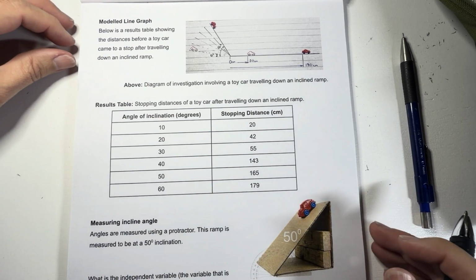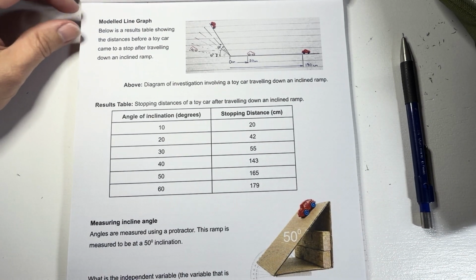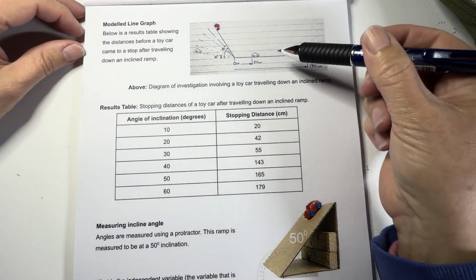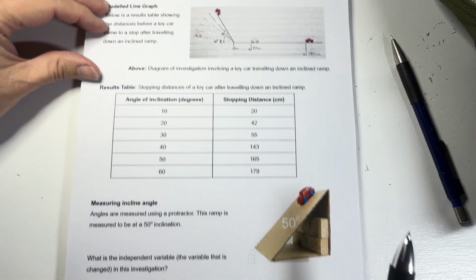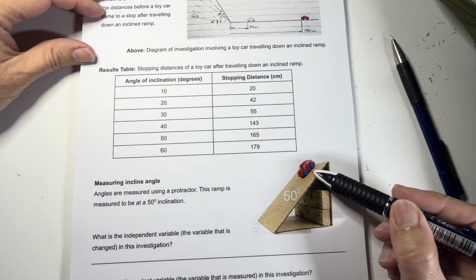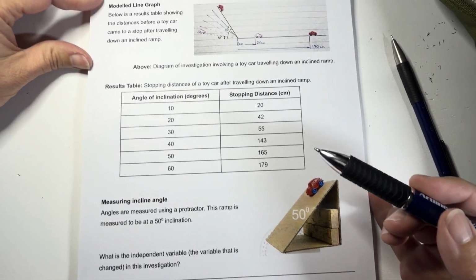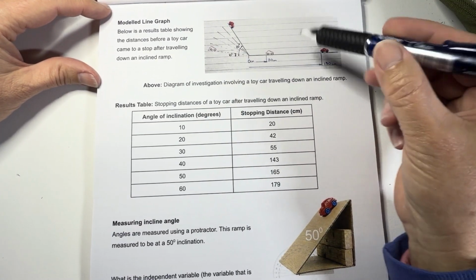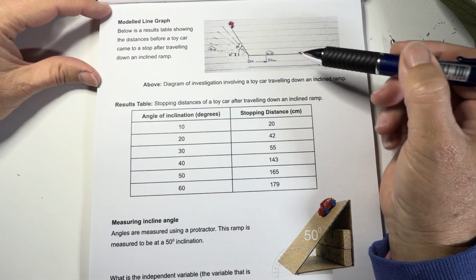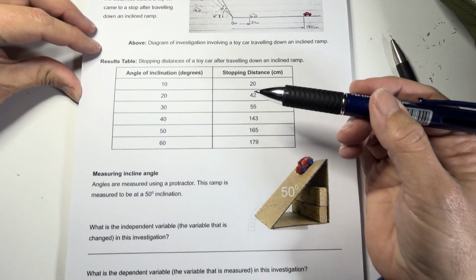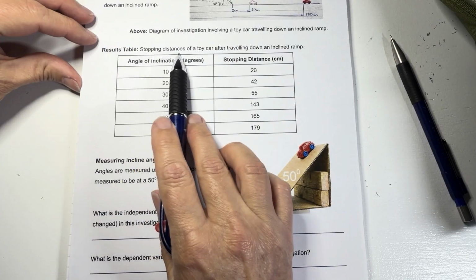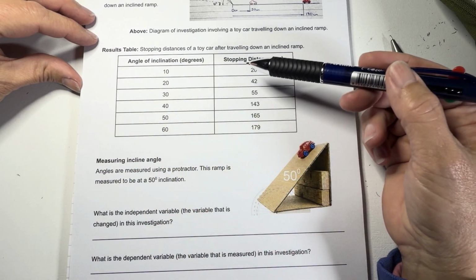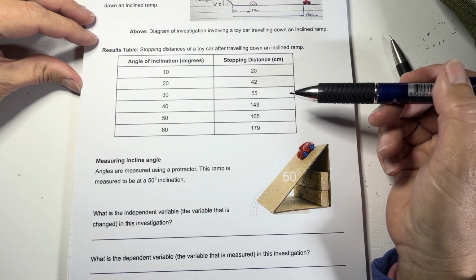So now we're using data to sketch a line graph, and we've got a similar experiment. We're still using a toy car. This time the angle of the ramp is being changed and we're still measuring the stopping distance. Here is the table, stopping distances of the toy car after travelling down an inclined ramp, and the results are presented there.